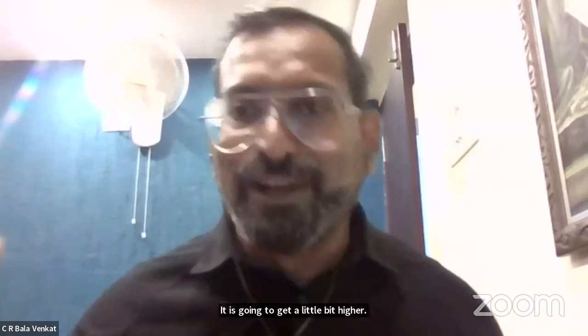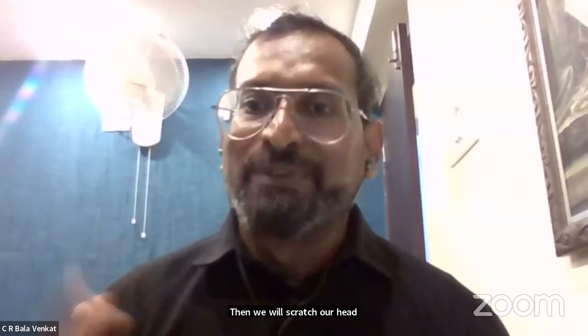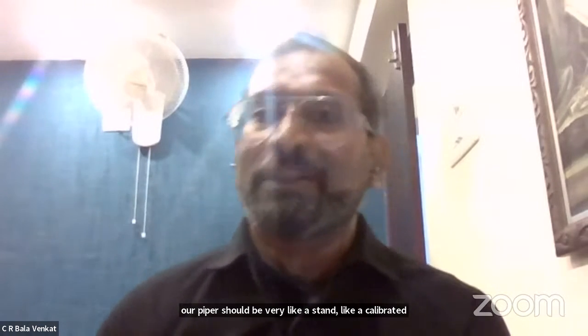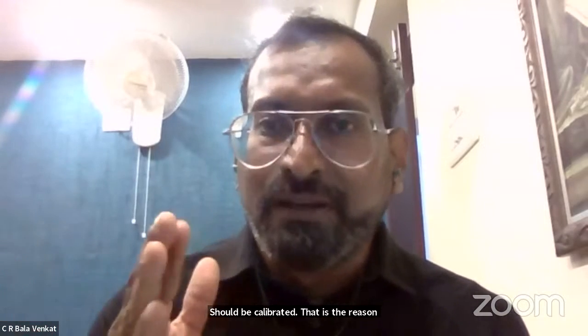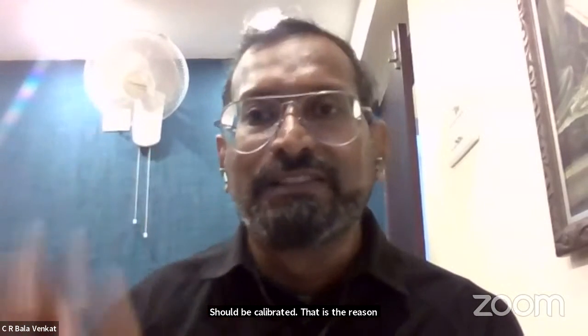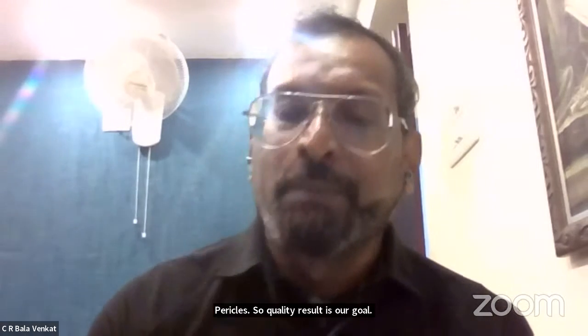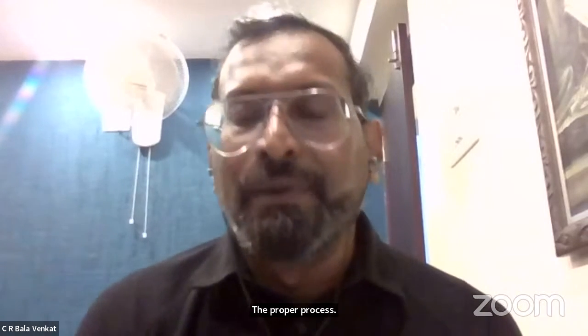Then we will scratch our head wondering where things are going wrong, when it's a new vial. So our pipette should be calibrated ones. Every tool and equipment we use should be calibrated. That is the reason this gives quality results. So quality result is our goal. So we have to maintain the proper process and standards for the lab and the technicians or staff.